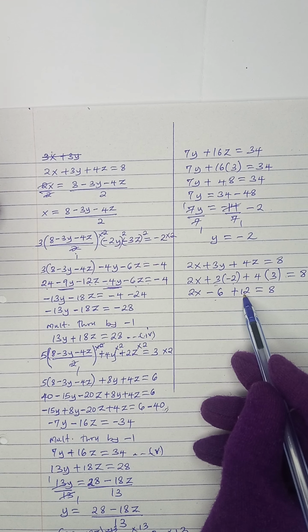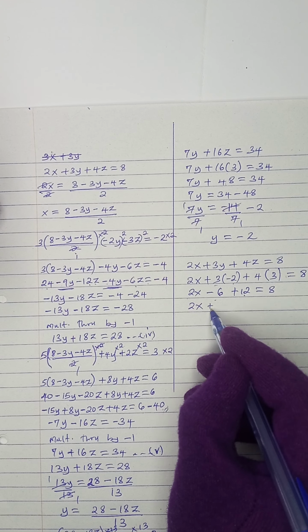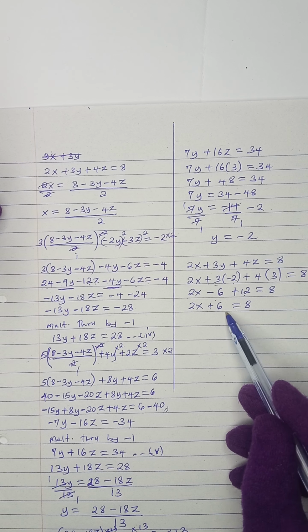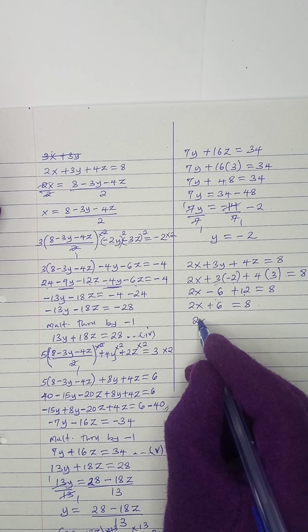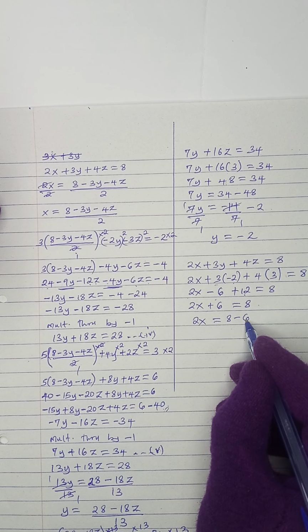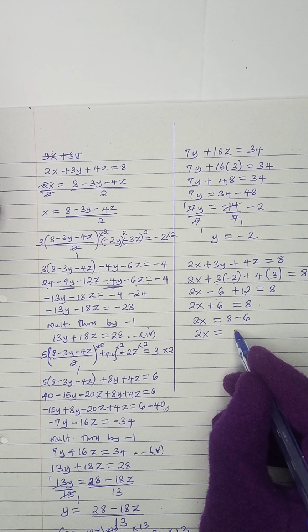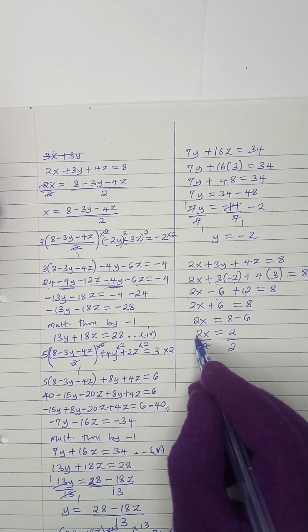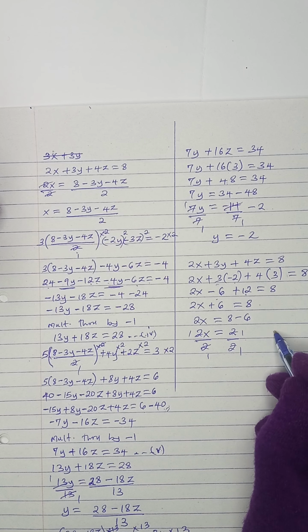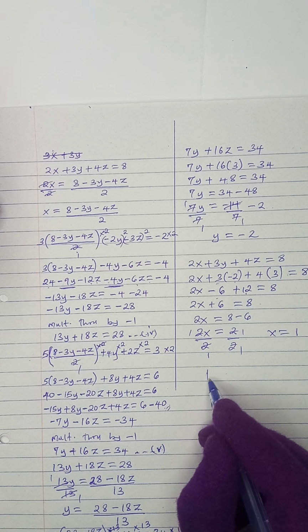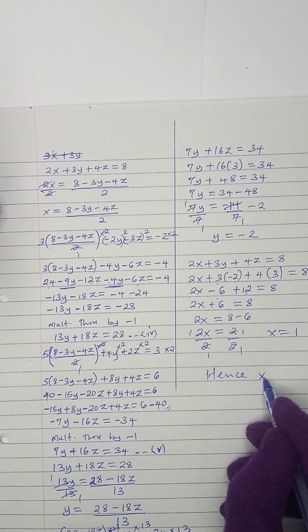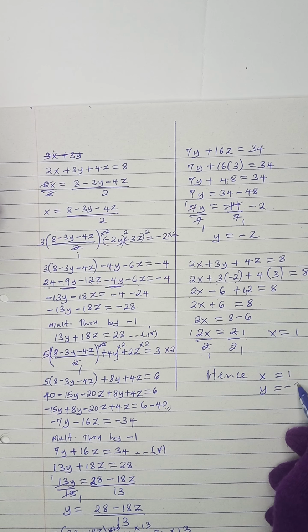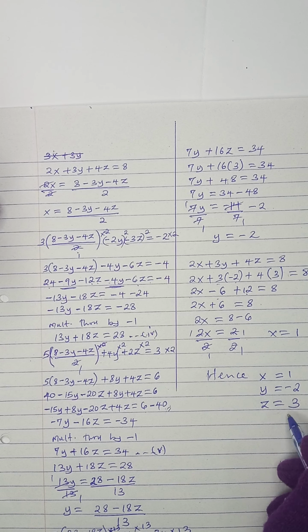Negative 6 plus 12 is positive 6, then equal to 8. To find x, you take 6 across the equal sign. So we'll have 2x is equal to 8 minus 6. 2x is equal to 2. When you divide everything by 2, you find that x is equal to 1. Hence x is equal to 1, y is equal to negative 2, and z is equal to 3.